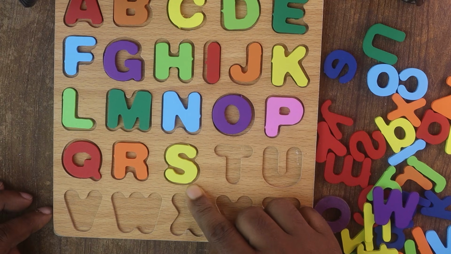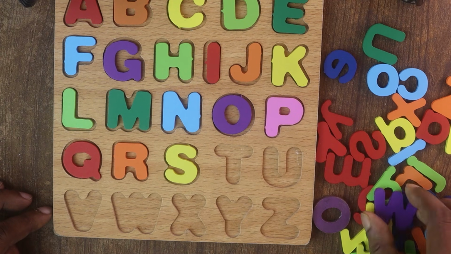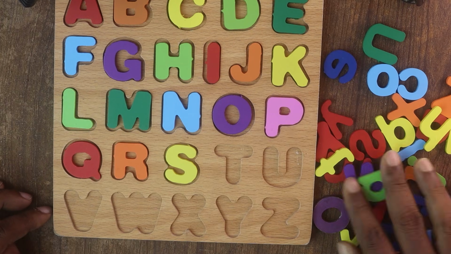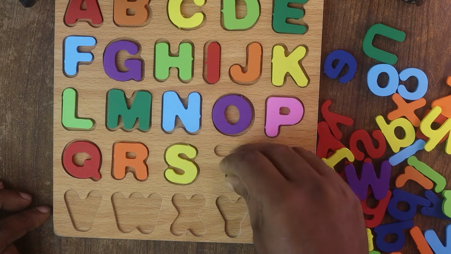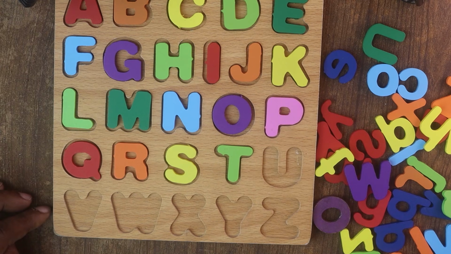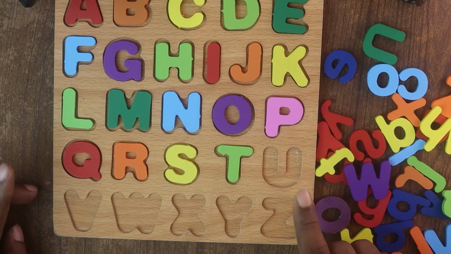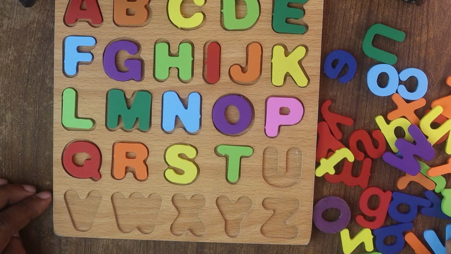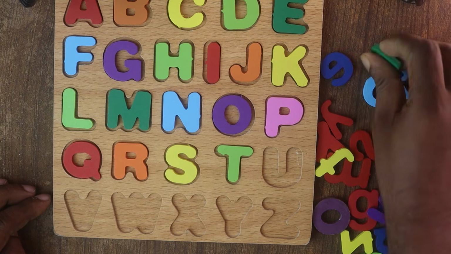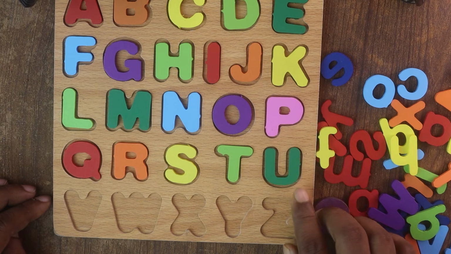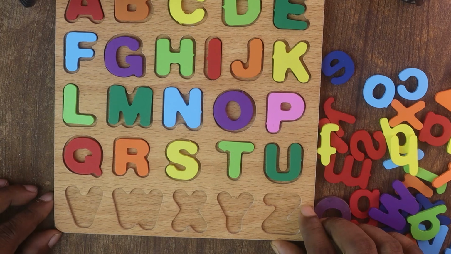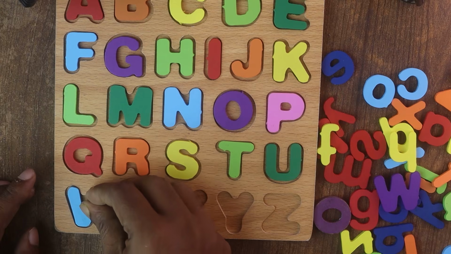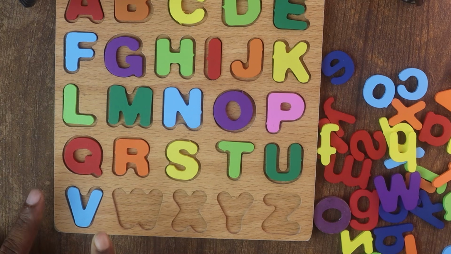S. S for sun. S for sunflower. T. T for tiger. U. U for umbrella. V. V for van.